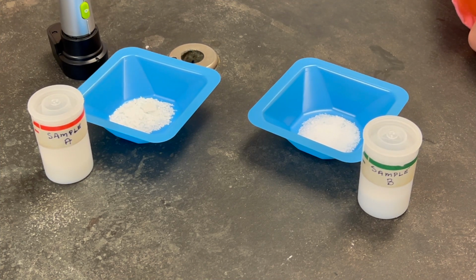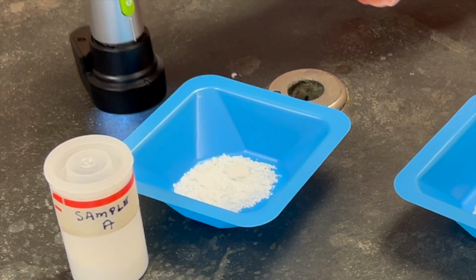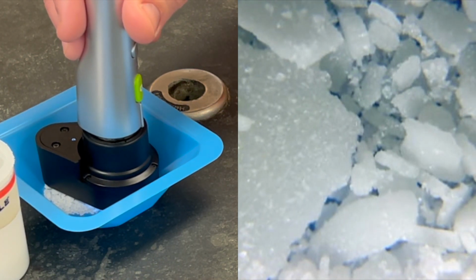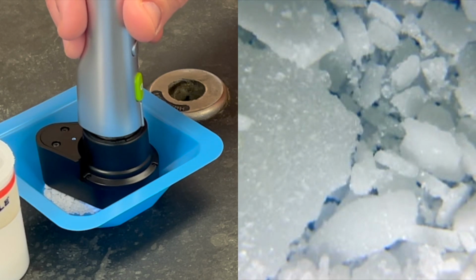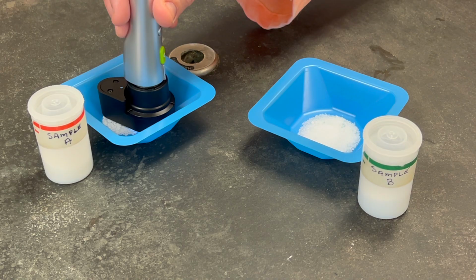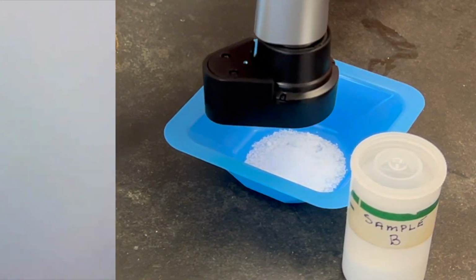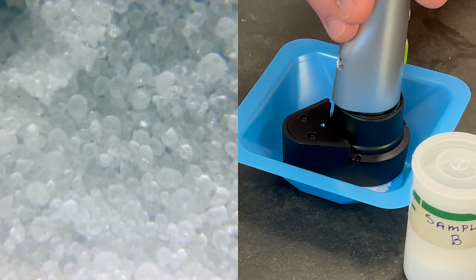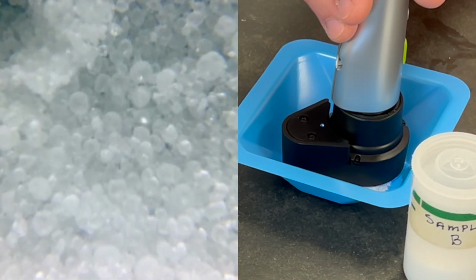Next, we will look at the differences in crystal structure. Here is sample A. Look at the shape of the crystals and record in your data tables. Then, we'll look at sample B. Take a look here and record in your data tables.